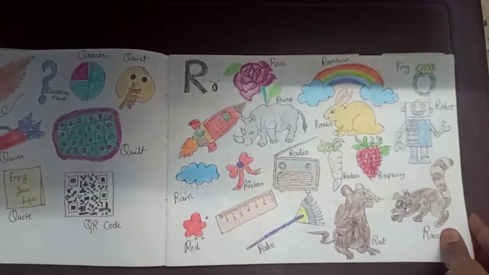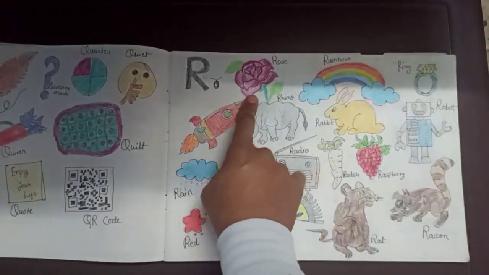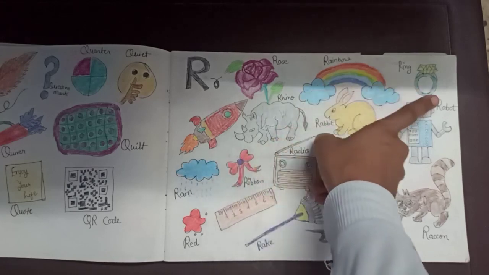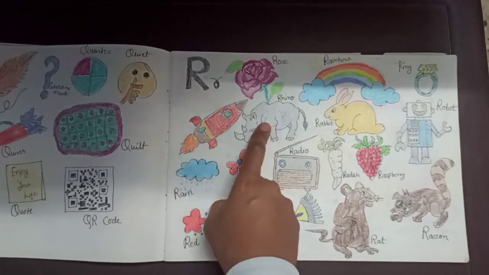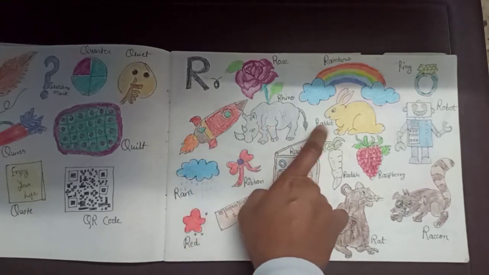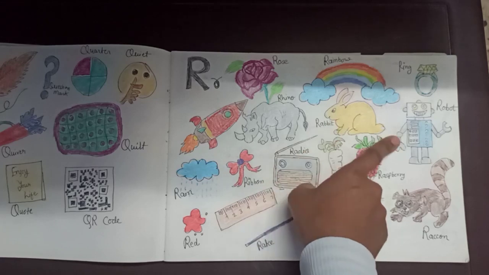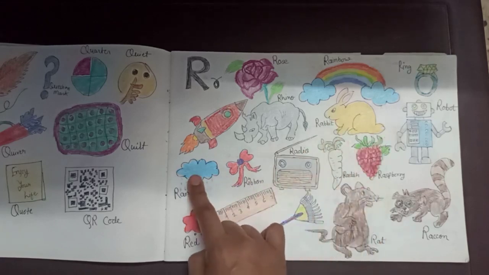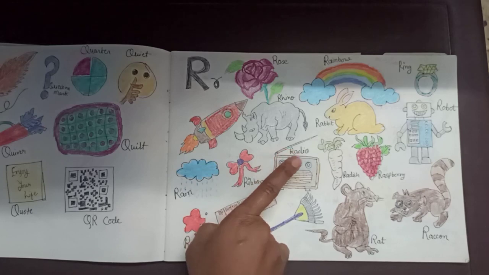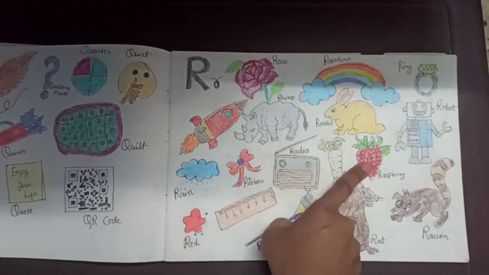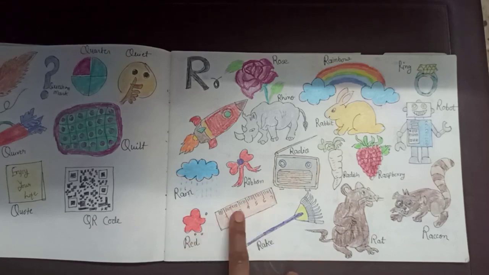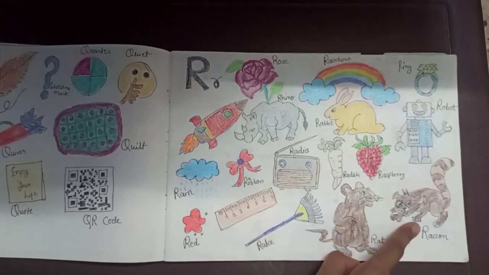Now R alphabet. R for rose, R for rainbow, R for ring, R for rocket, R for rhinoceros, R for rabbit, R for robot, R for rain, R for ribbon, R for radio, R for radish, R for raspberry, R for red, R for rack, R for red, R for raccoon.